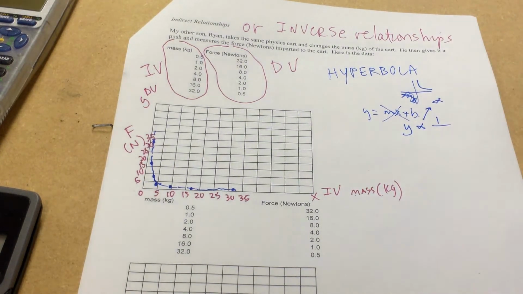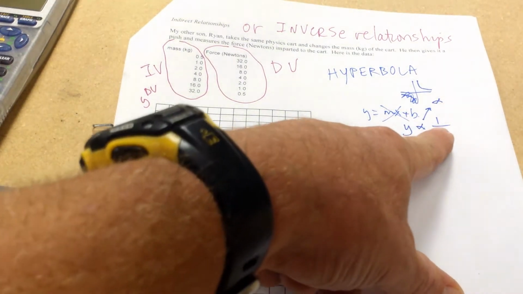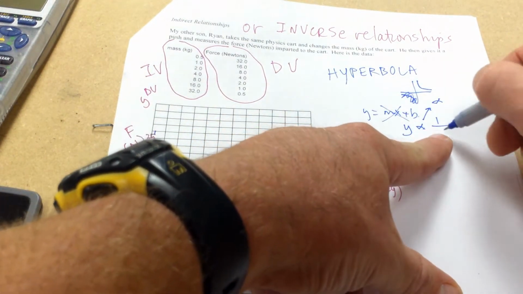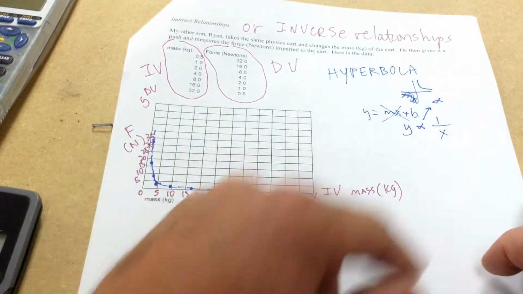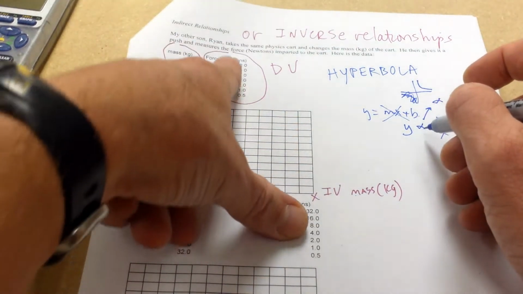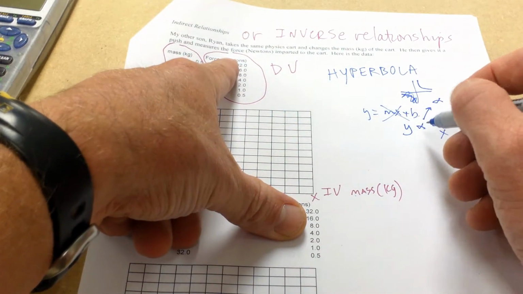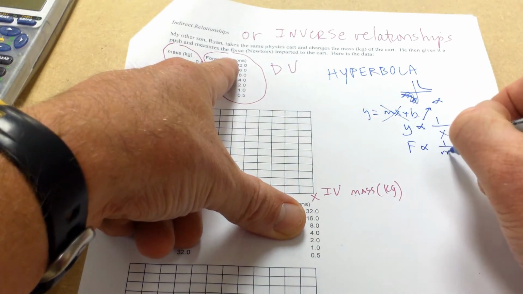We can say that the y variable is inversely proportional to the x variable. So as one variable goes up, the other goes down, and we can put in our units and our variables. We could say that force is inversely proportional to our mass.